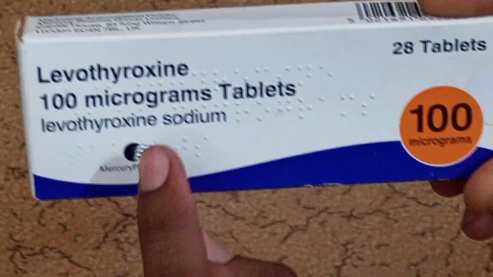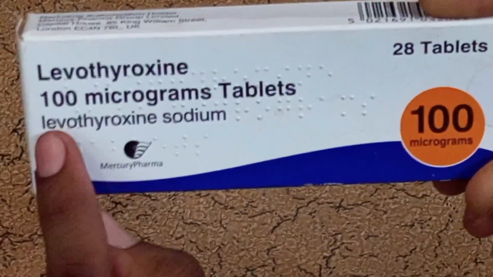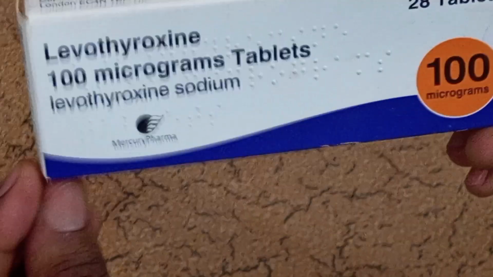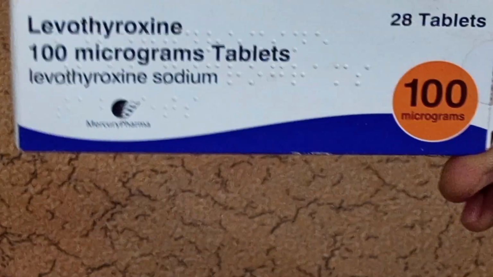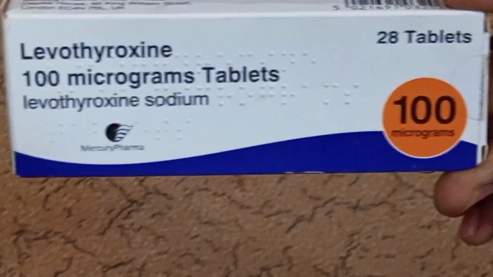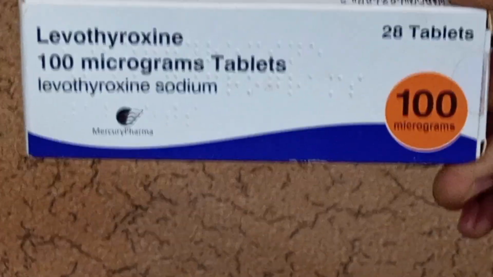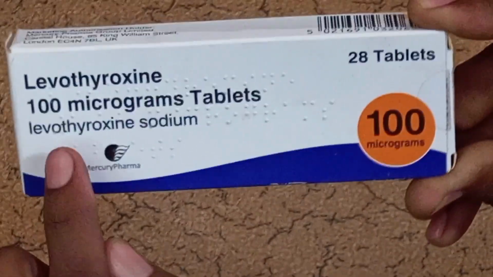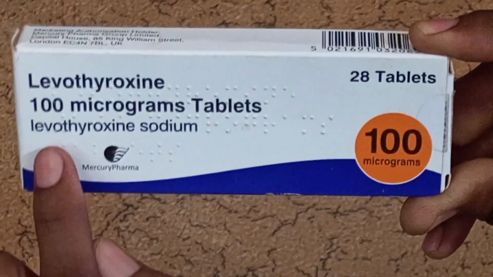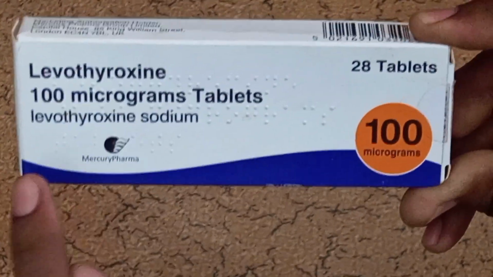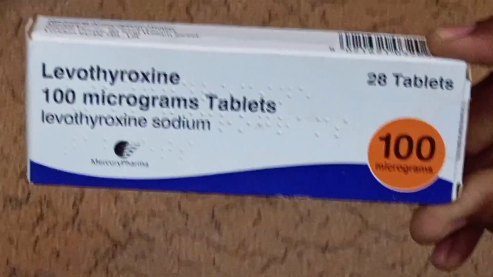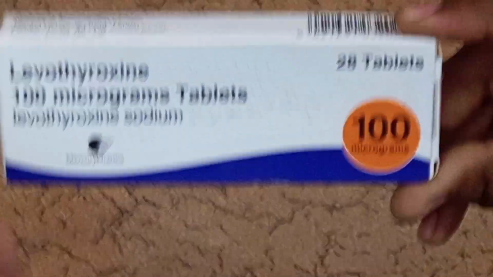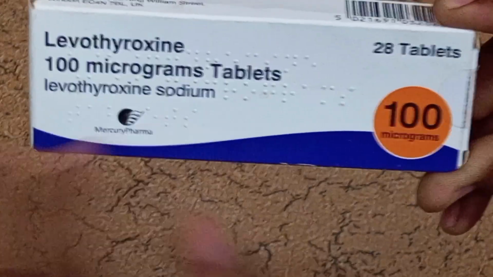The third drug we have is levothyroxine. So this is levothyroxine 100 micrograms tablets. We use levothyroxine to treat hypothyroidism, that is when the thyroid produces too little hormone, which is not enough for the body. So we use levothyroxine to treat hypothyroidism, that is too low hormones in the body when the thyroid does not produce enough hormone.